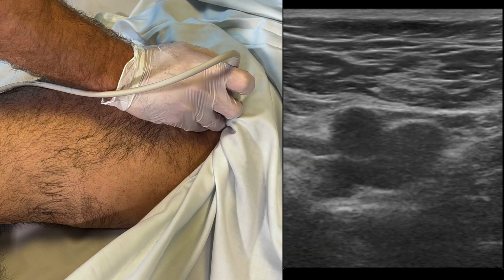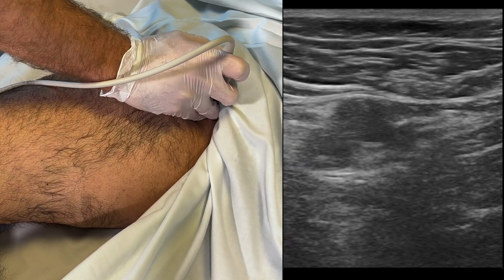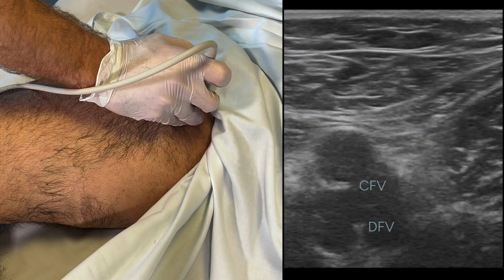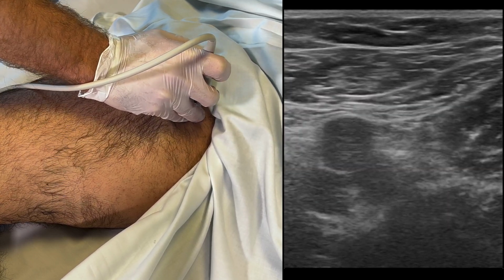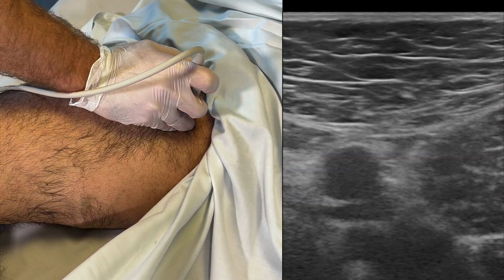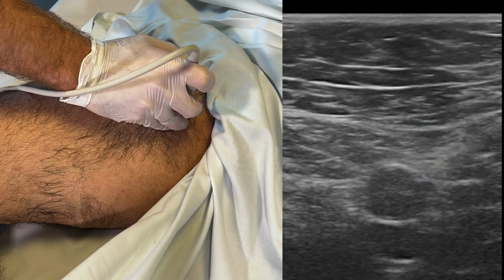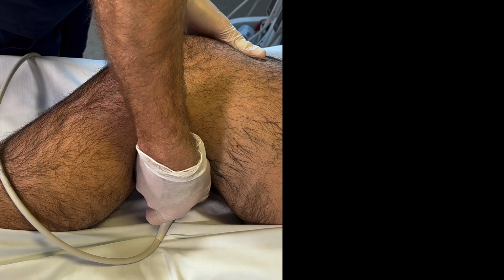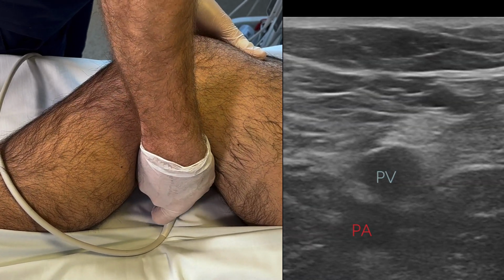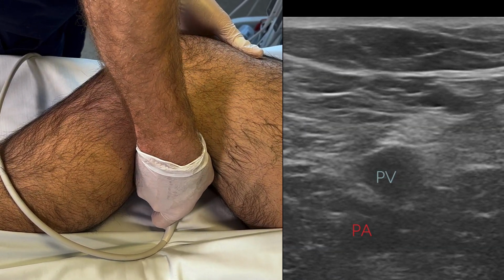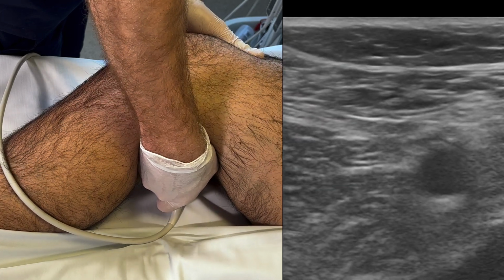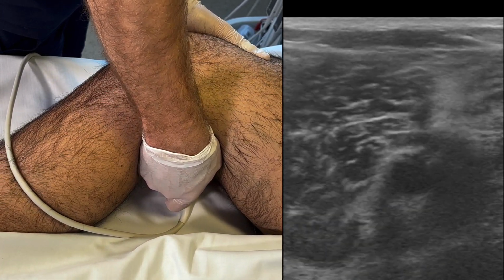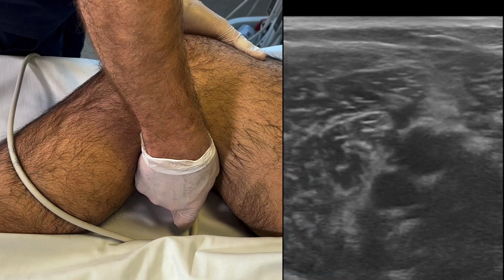With complete collapse, we're happy there's no clot, and we move 1 to 2 centimeters distal along the vessel and press again. We need to make sure we identify the takeoff of the greater saphenous vein and the deep femoral vein before we can move on to the popliteal vein. Here, we pick up the most proximal part of the popliteal fossa, where the femoral vein becomes the popliteal vein, and again compress our way along the popliteal vein until it trifurcates into the anterior tibial vein, posterior tibial vein, and peroneal vein.